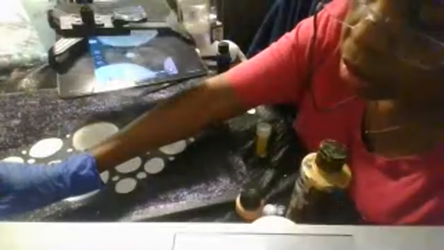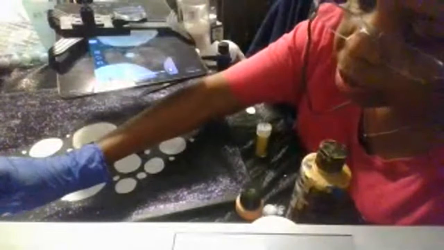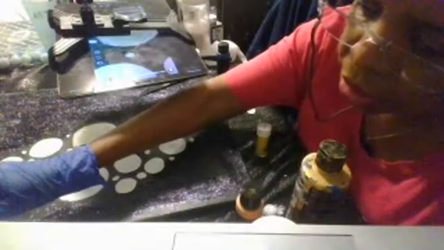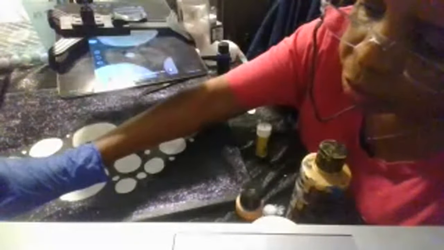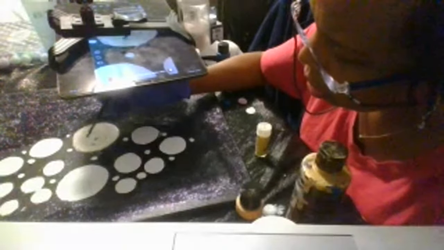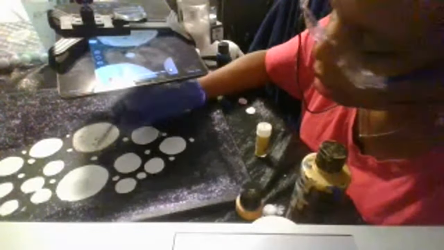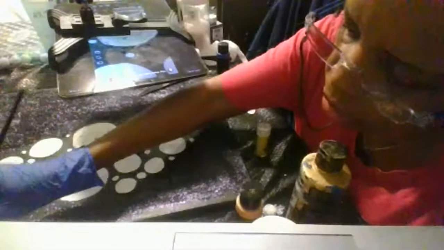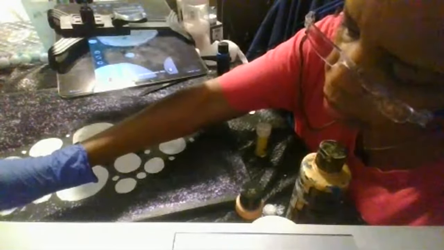Okay, so I'm gonna mix the white, metallic white, and the metallic blue until they create a light blue. And then I'm just gonna touch it here and there. Make it a lot lighter than that. It's way too bright.